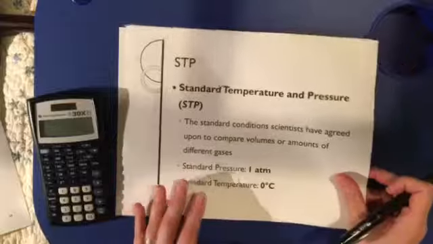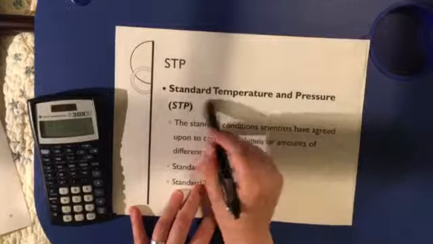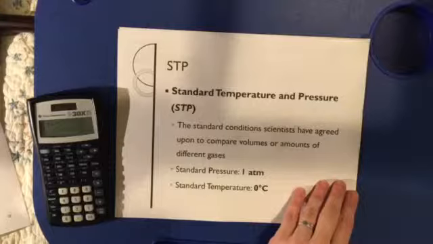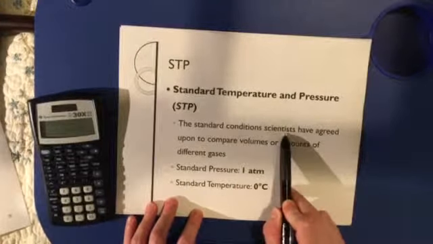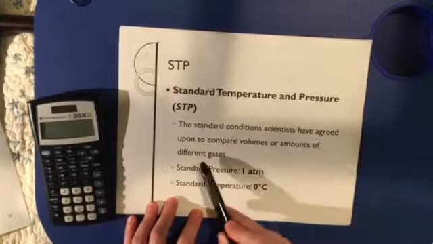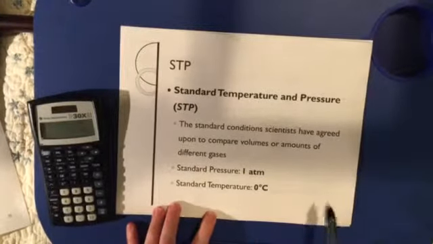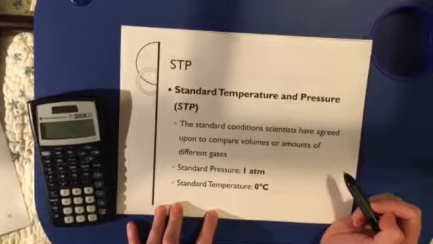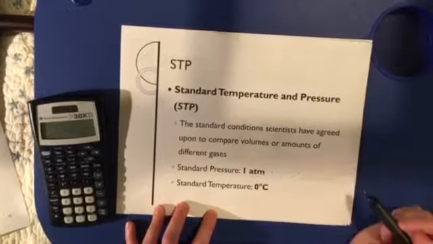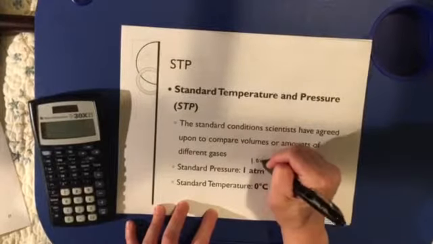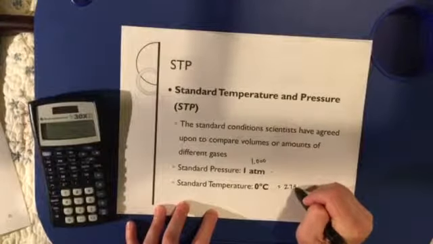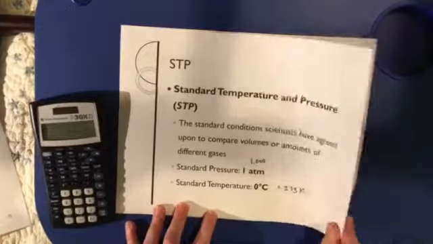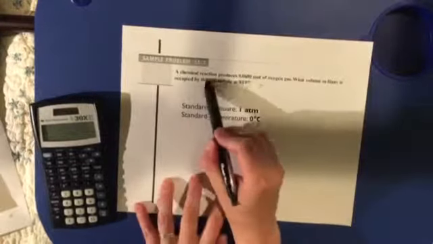Okay, one last thing is standard temperature and pressure. So these are things that are defined. And so the standard conditions scientists have agreed upon to compare volumes or amounts of different gases. And so if they say we have this amount of a gas at STP, it means it's at 1 atmosphere. You can assume it's 1.000 atmosphere and 0 degrees Celsius, which would be 273 K.